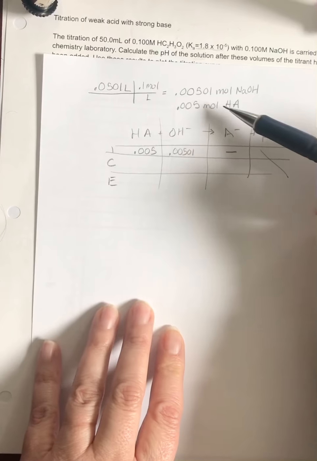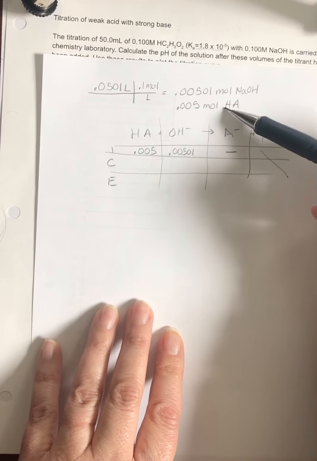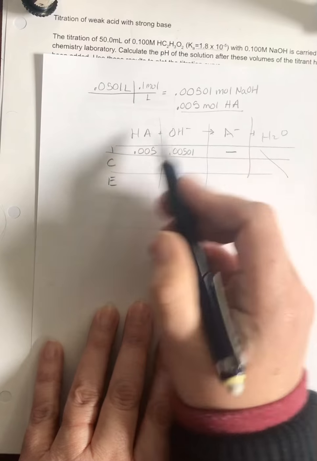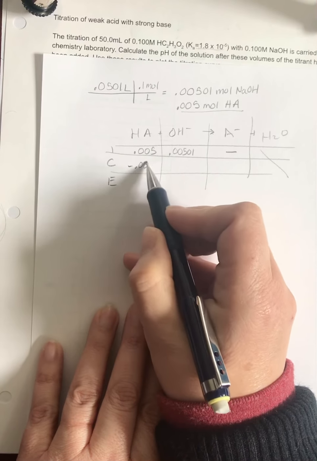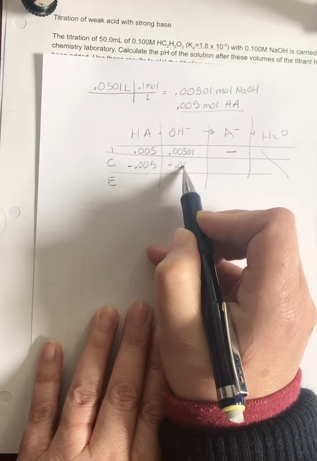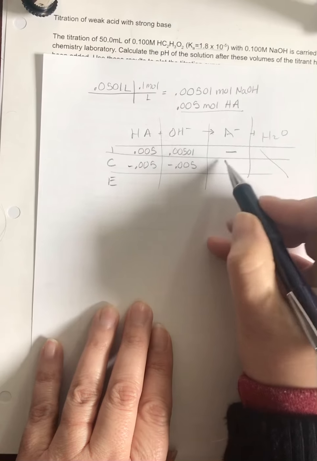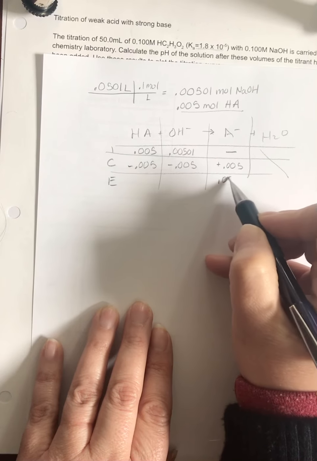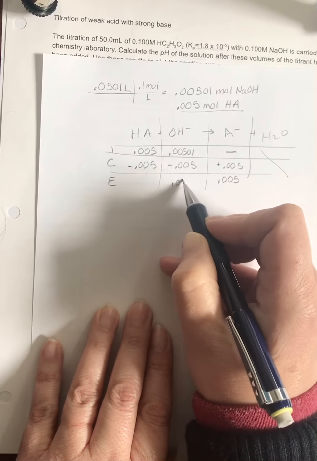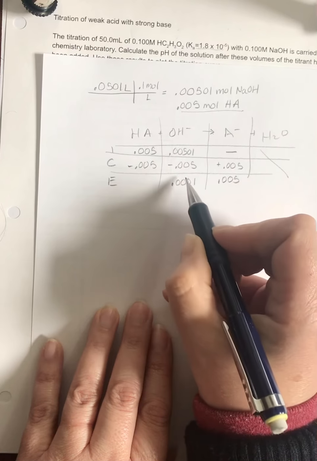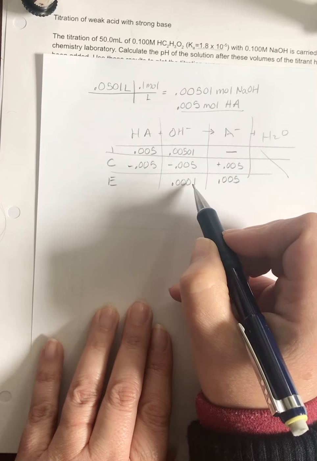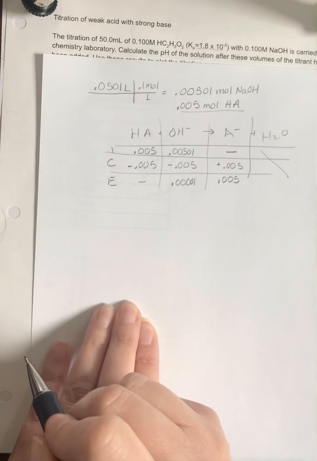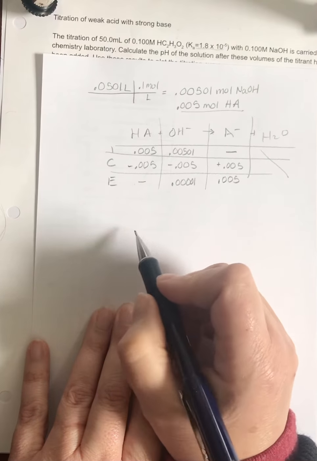So you should be able to see, since this is a 1-to-1 ratio in our balanced equation, that all of this is going to be used up. So that's my change. And I'm going to show that coming out on the reactant side and being added to the product side. And so here I've got, oh, I left out a 1, an O. I've got this situation.